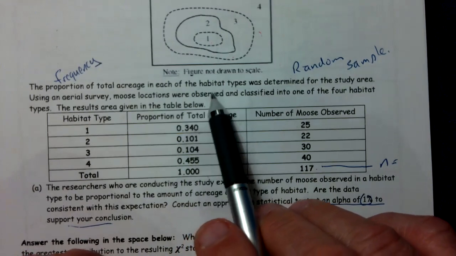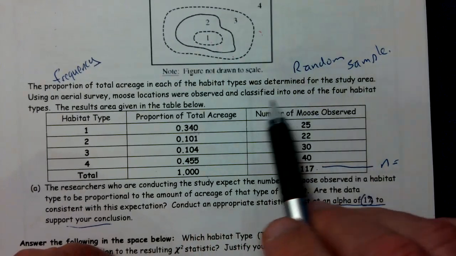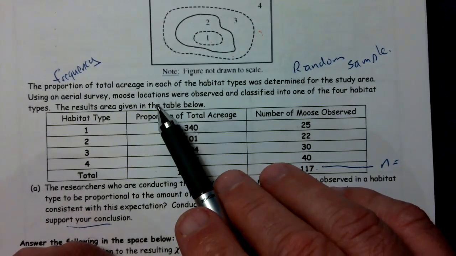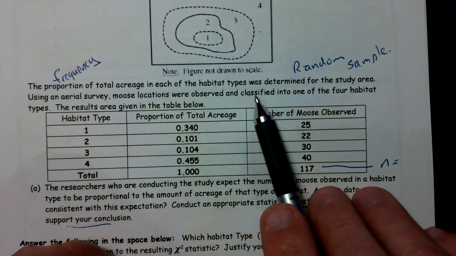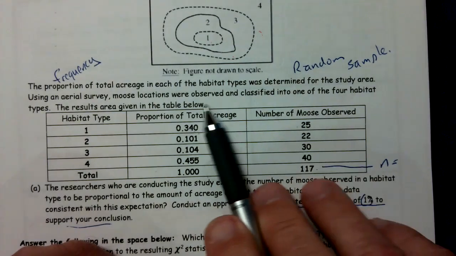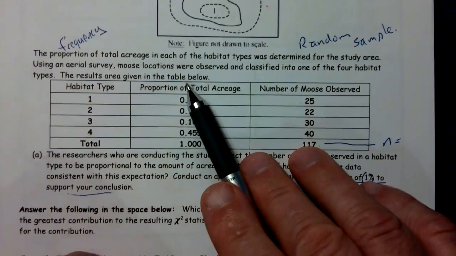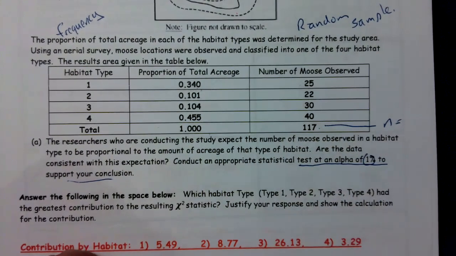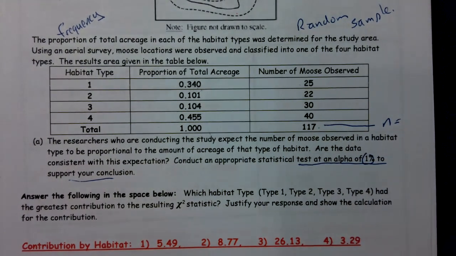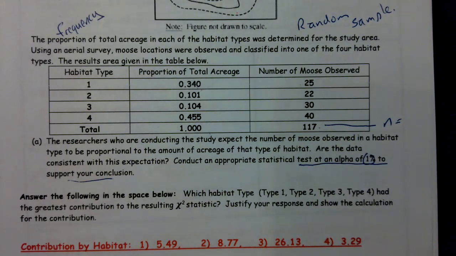The proportion of total acreage in each of the habitat types was determined for the study area. Using an aerial survey, moose locations were observed and classified into one of the four habitat types. The results are given in the table below. The researchers who conducted the study expect the number of moose observed in a habitat to be proportional to the amount of acreage in that type of habitat. Are the data consistent with the expectations?